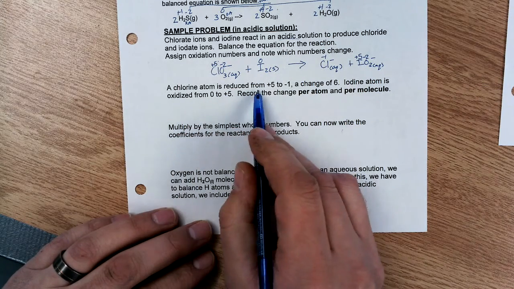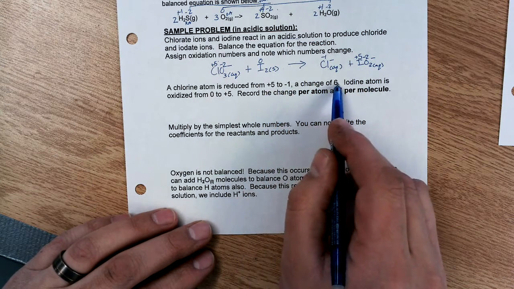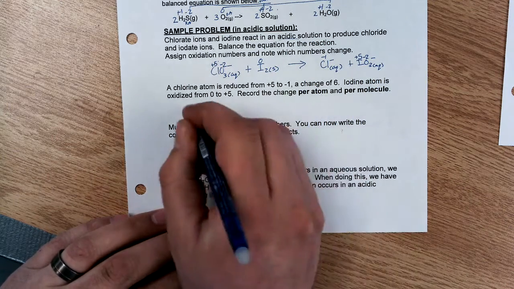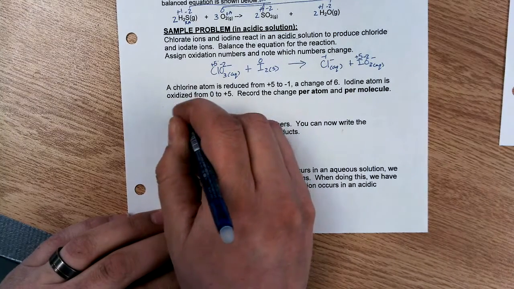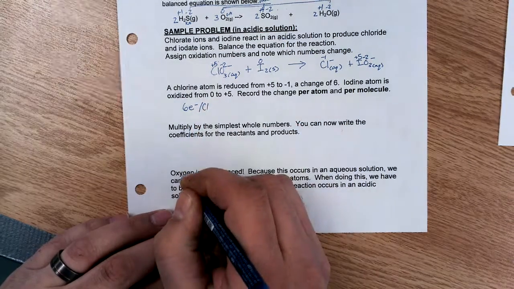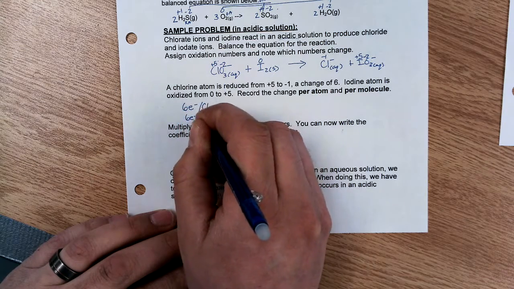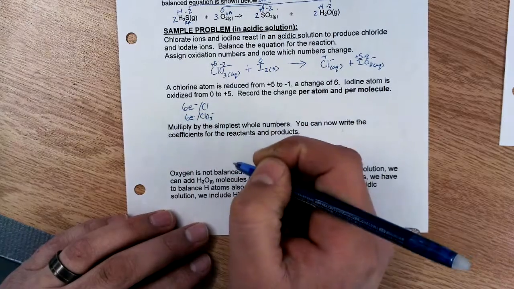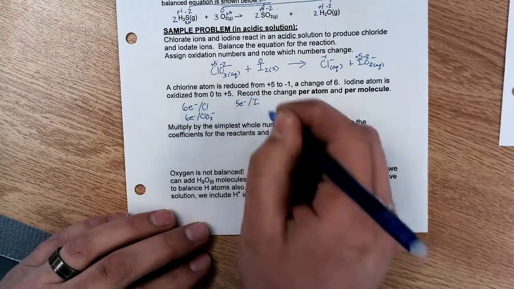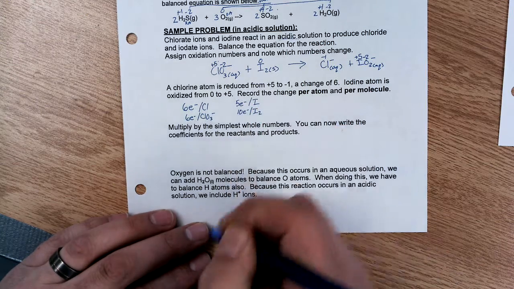A chlorine atom is reduced from plus 5 to minus 1, so we got a change of 6 electrons. Iodine is oxidized from 0 to 5. So we're going to record the change per atom. Again, we have 6 electrons per chlorine. Because there's 1 chlorine in the chlorate, we have 6 electrons transferred per chlorate. For this one, we have 5 electrons transferred per iodine. Because there's 2, we're going to have 10 electrons transferred per I2.